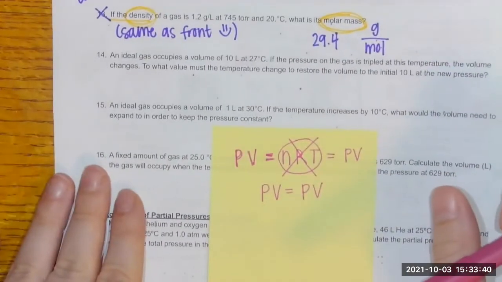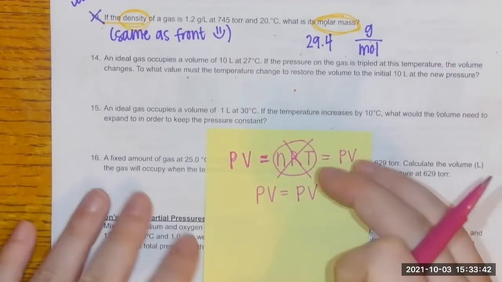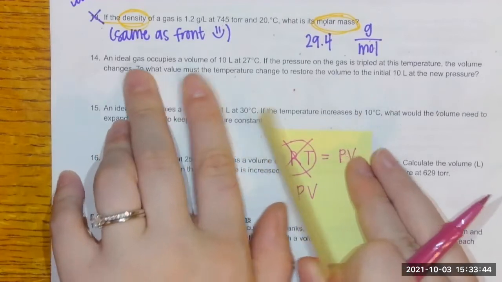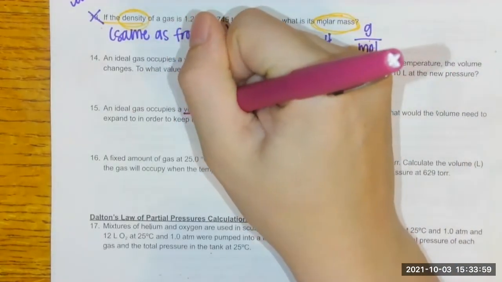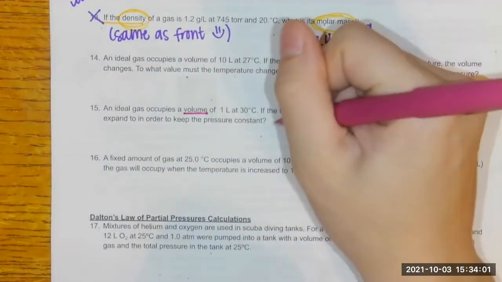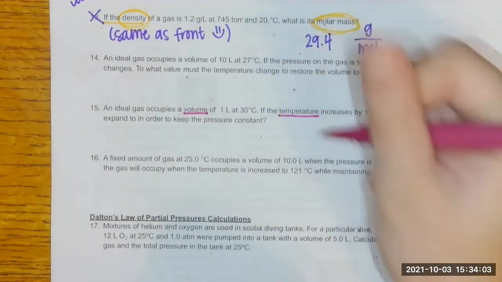So let's see, I don't know exactly which one I need for number 15, but let's see which one I need. An ideal gas occupies a volume of 1 liter at 30 degrees Celsius. If the temperature increases, okay, so it's talking about volume and temperature. Those are the values I have.